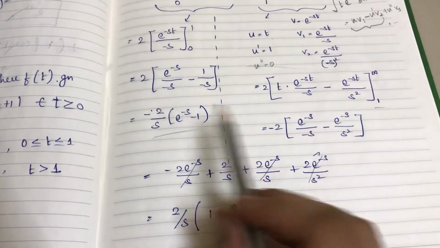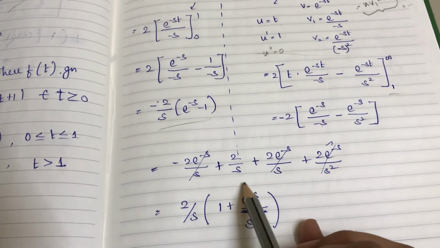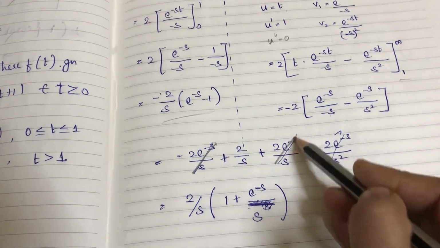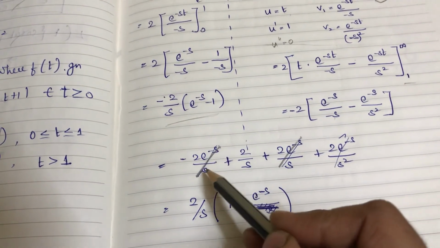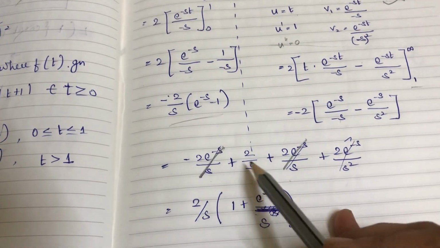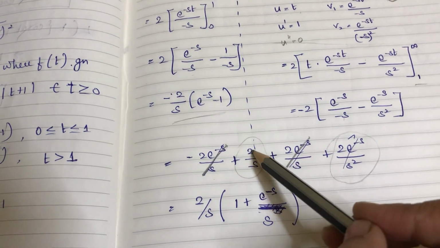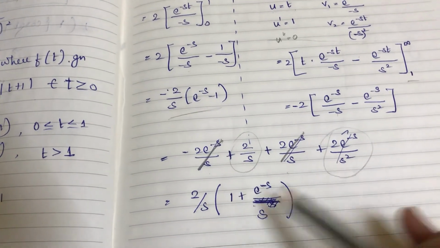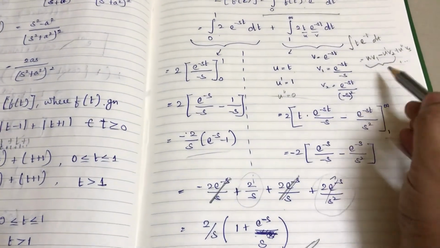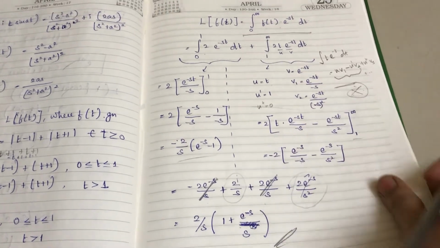So I just got two terms here. So these two I need to add. You can see here these two terms will get cancelled, e power minus s by s. These two terms will get cancelled. This one will come, and the last two terms will be remaining. So I can take 2 by s outside, and you will get the answer 1 plus e power minus s. This is the answer. So this one is very important. It may be asked in many questions actually.